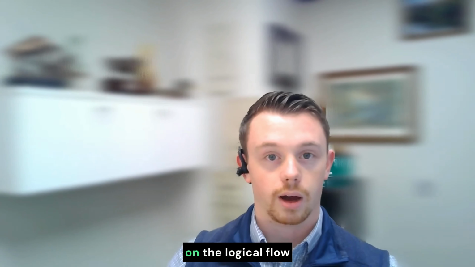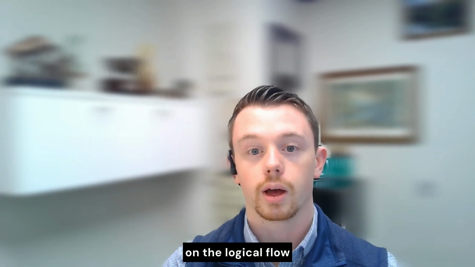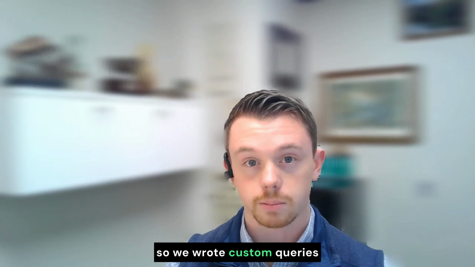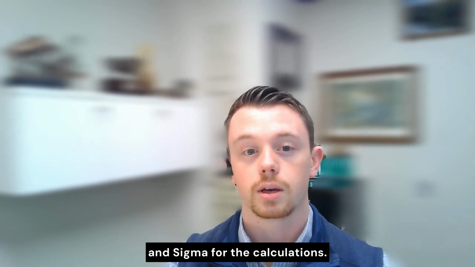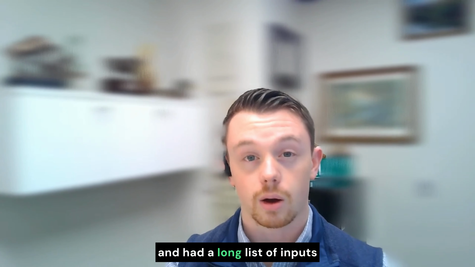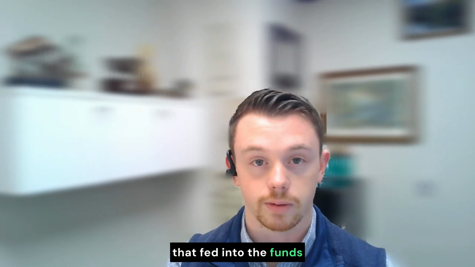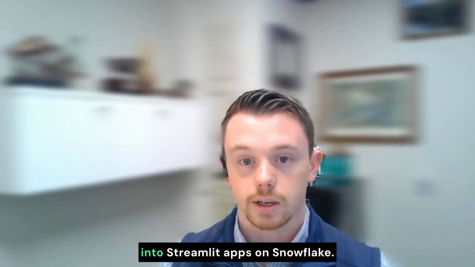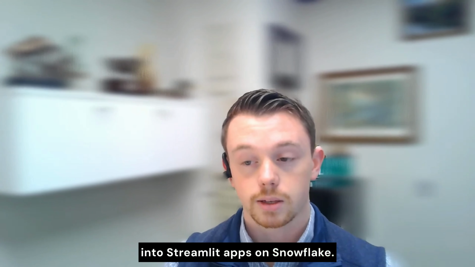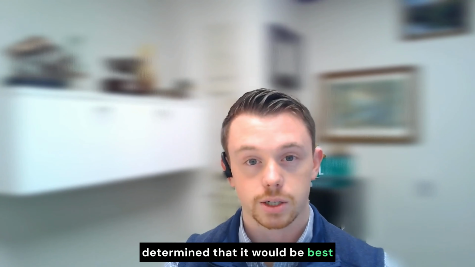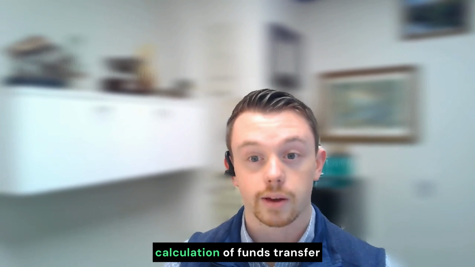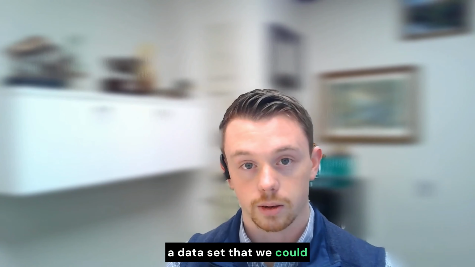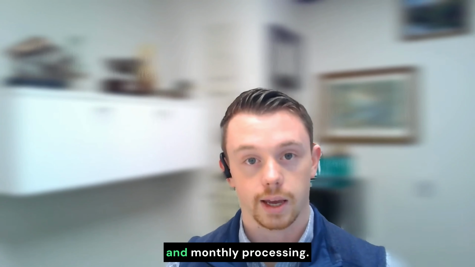We started by working on the logical flow of funds transfer pricing. It's a fairly complex process, so we wrote custom queries in Sigma for the calculations. We built out the dashboard and had a long list of inputs that fed into the funds transfer pricing calculation. Along that time, Matt was diving into Streamlit apps on Snowflake. So we talked about it and determined that it would be best to run that process, the actual calculation of funds transfer pricing, in Snowflake, then create a data set that we could reference in Sigma for analysis and monthly processing.